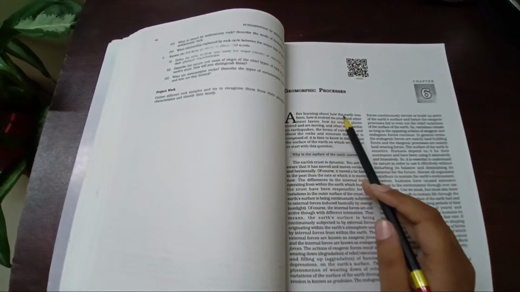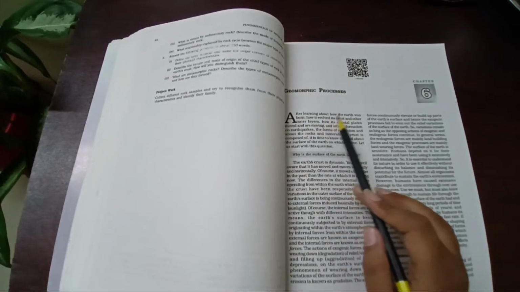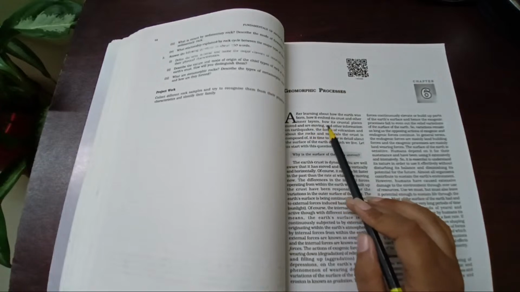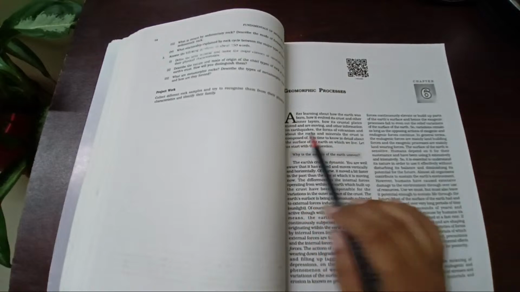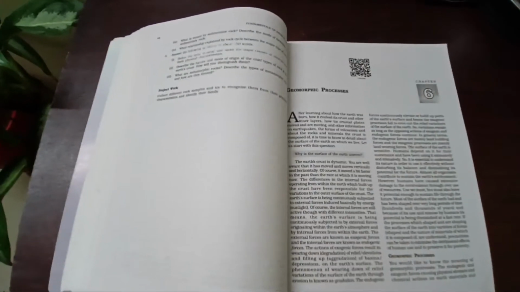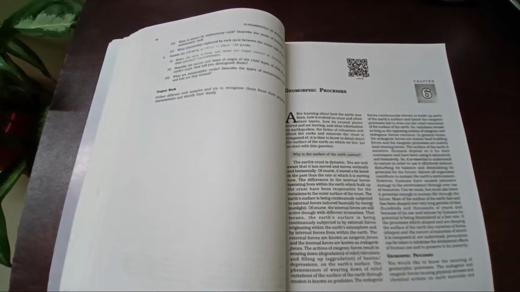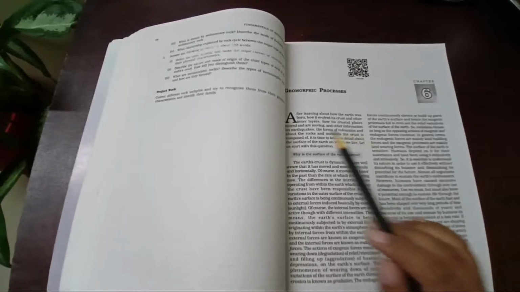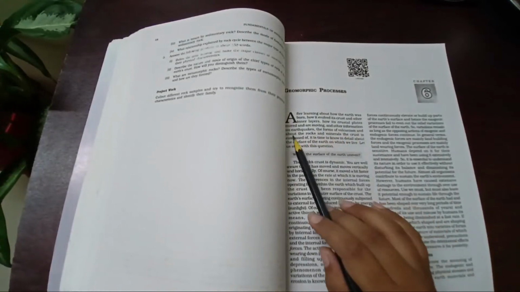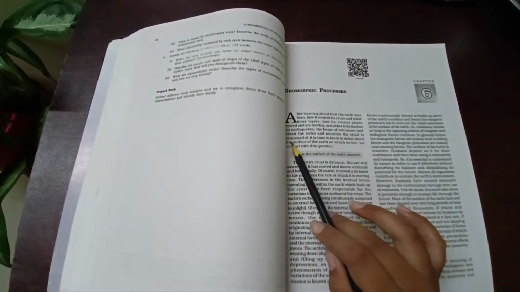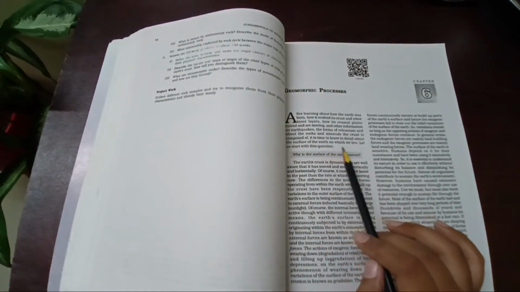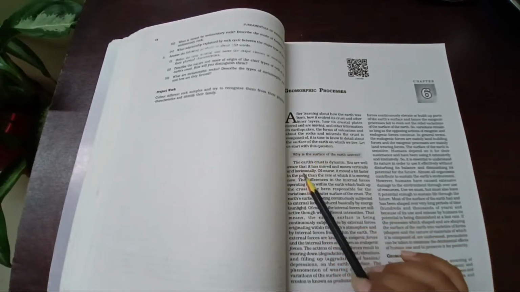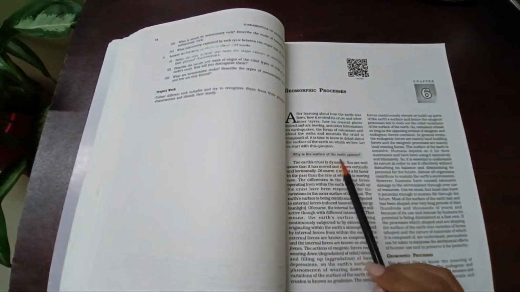After learning about how the Earth was born, how it evolved its crust and other inner layers, how its crustal plates moved and are moving, and other information on earthquakes, the forms of volcanism, and about the rocks and minerals the crust is composed of, it is time to know in detail about the surface of the Earth on which we live. Let us start with this question. Why is the surface of the Earth uneven?